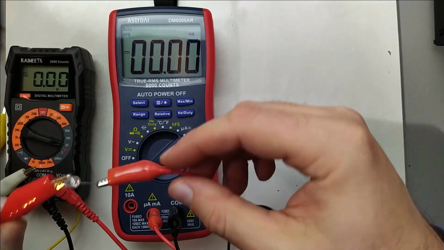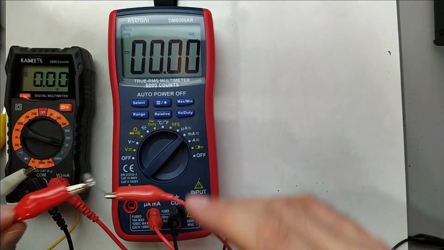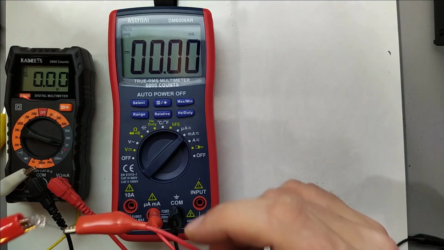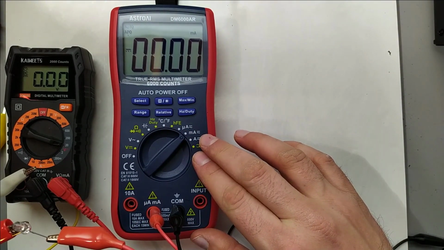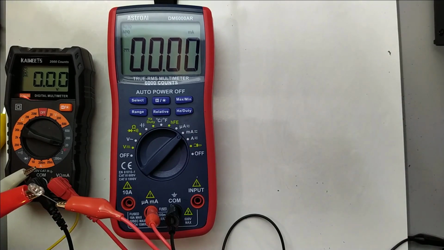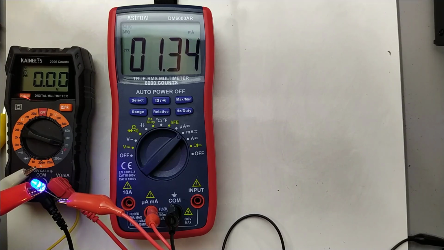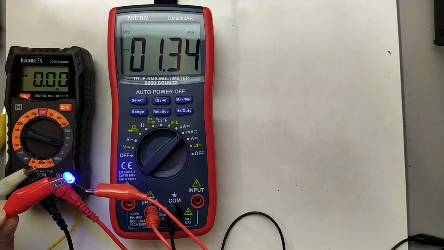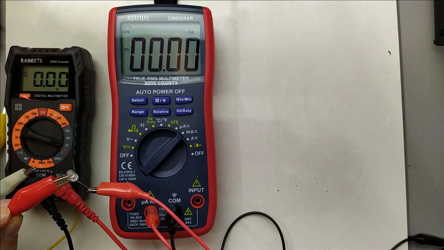So we have a light emitting diode connected in series to an ampermeter. Now when we apply some voltage, we see the light emitting diode starts to emit light.